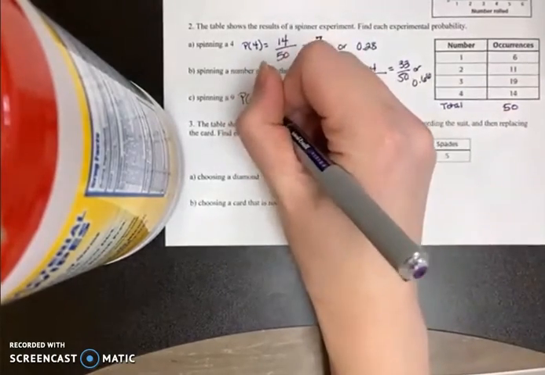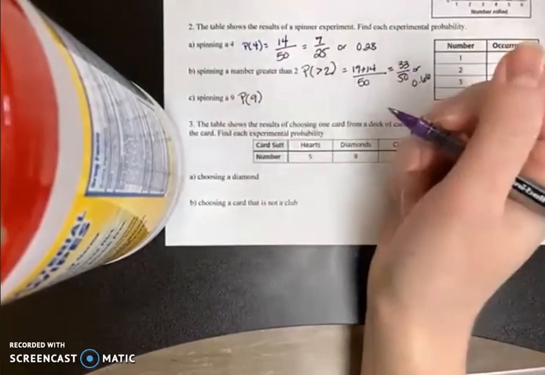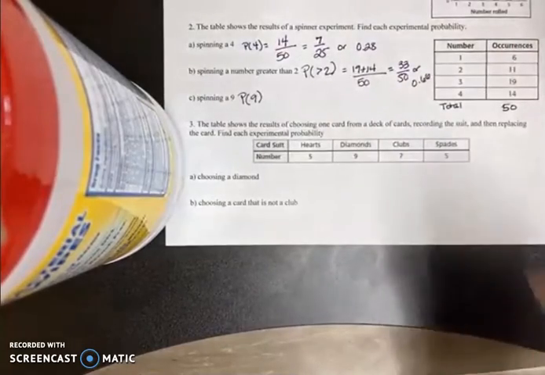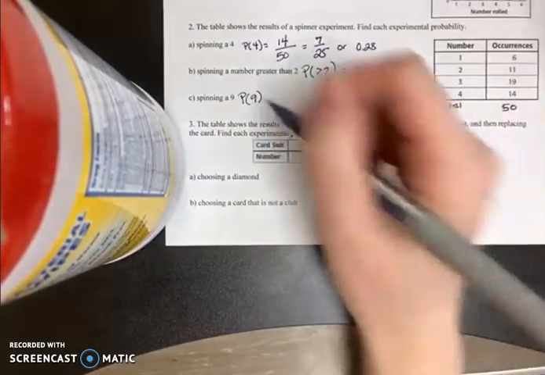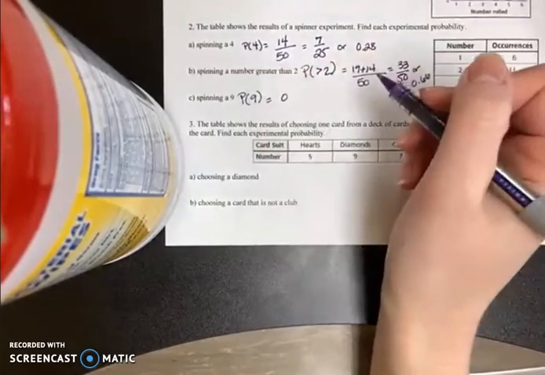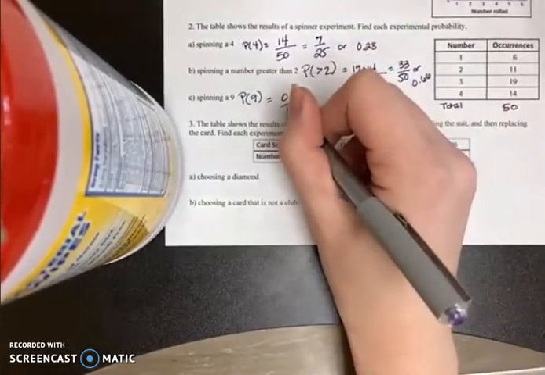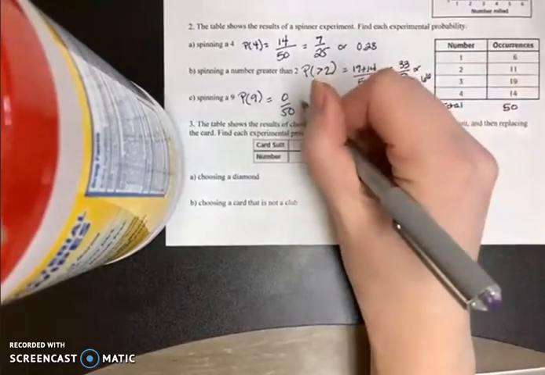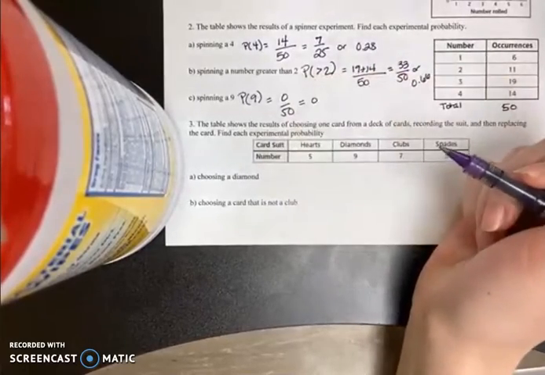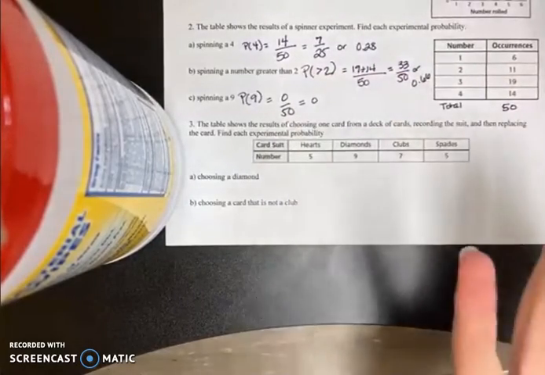Part C says, what is the probability of spinning and landing on a 9? Well, there is no number 9. So that would be 0. You could write that as 0 over 50, because that happens 0 times out of 50 spins. Or you can simplify that all the way to 0, meaning 0% of the time that occurred.